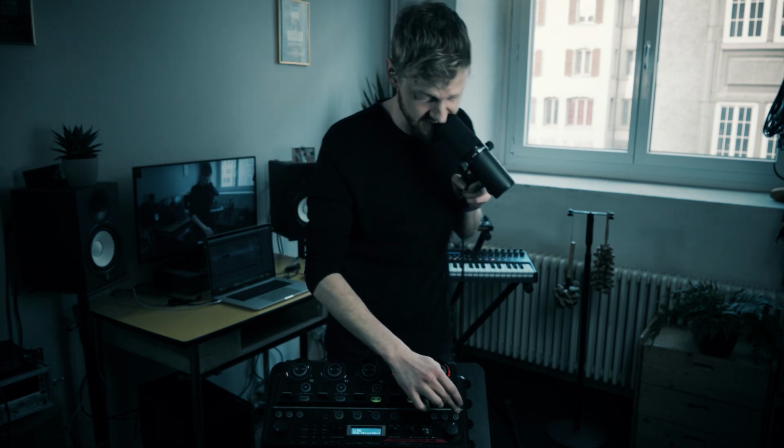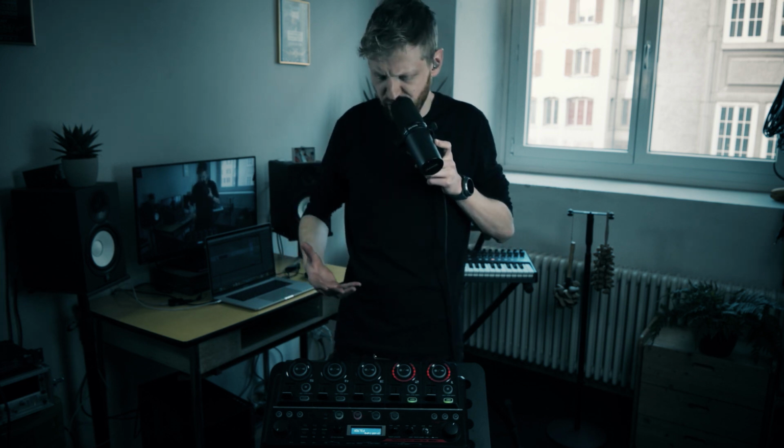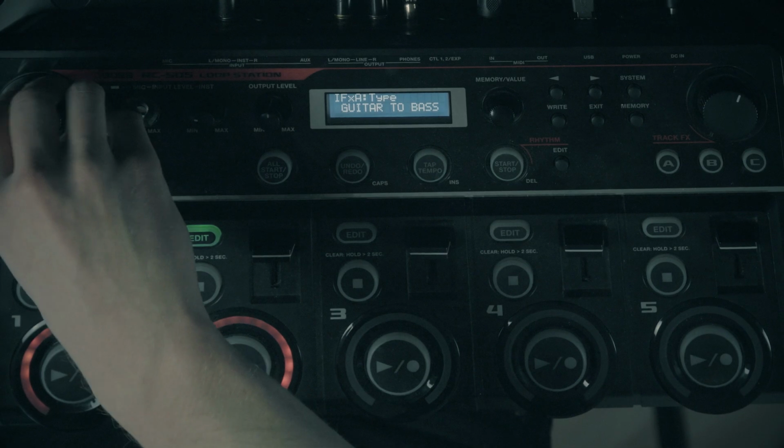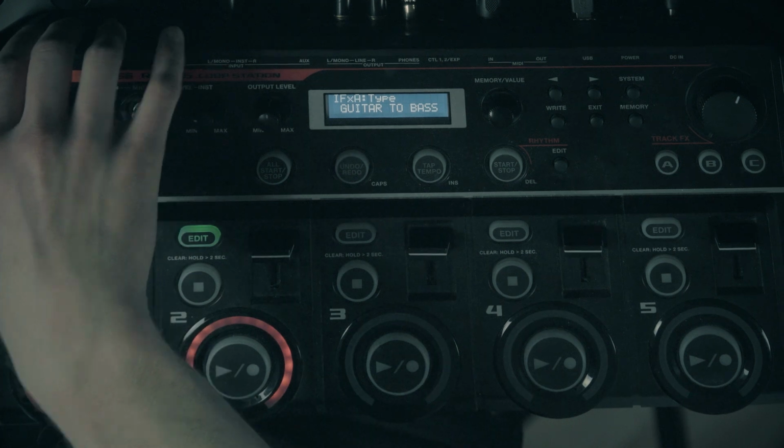Alright, so the first way to make an amazing bass sound is, of course, to use the guitar to bass effects. You can use the guitar to bass effect all alone if you wanted to push up your beat a bit, to push up your whole beat. So let's get started with the guitar to bass.